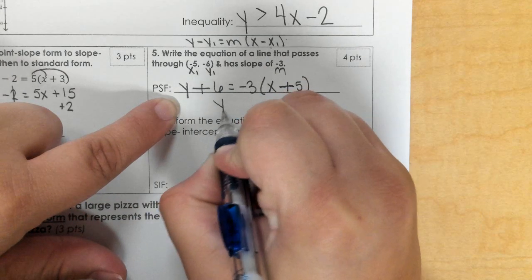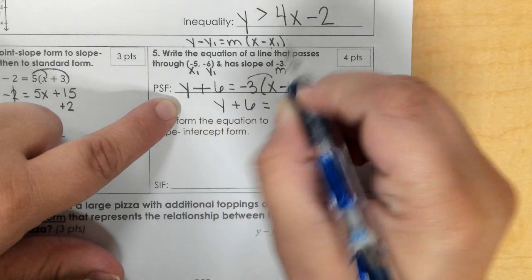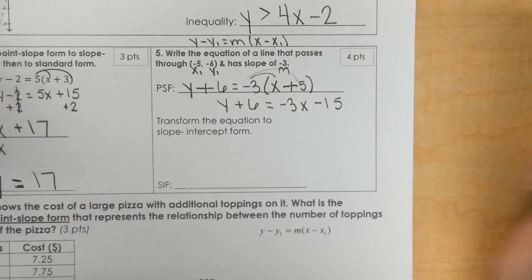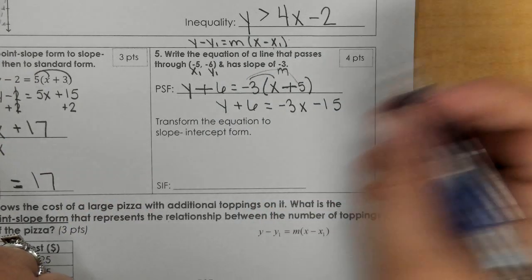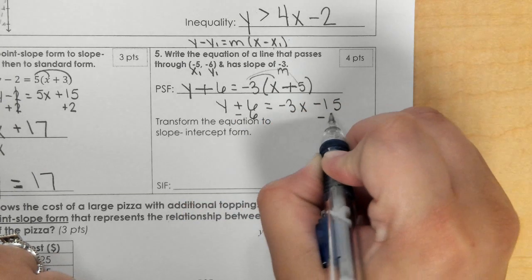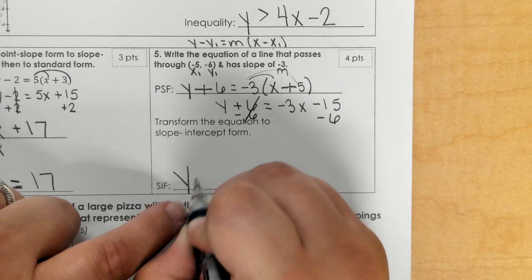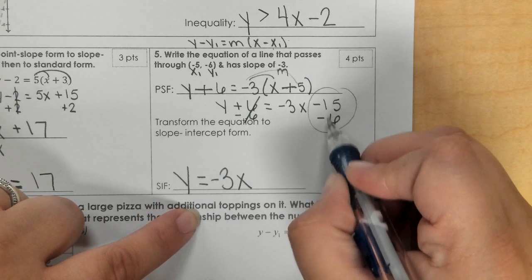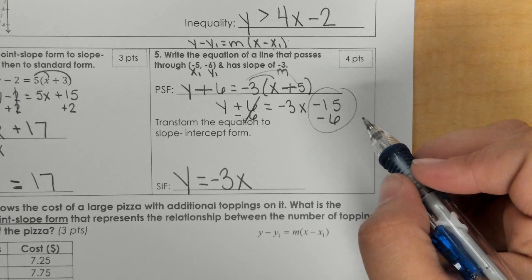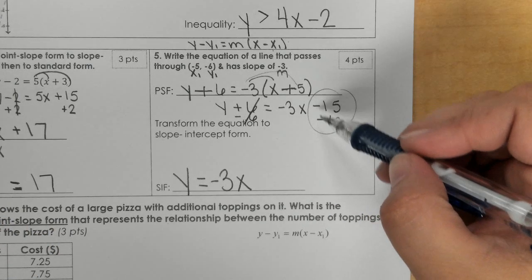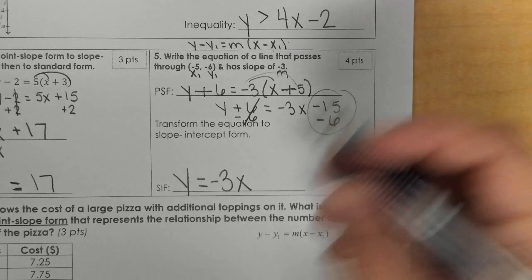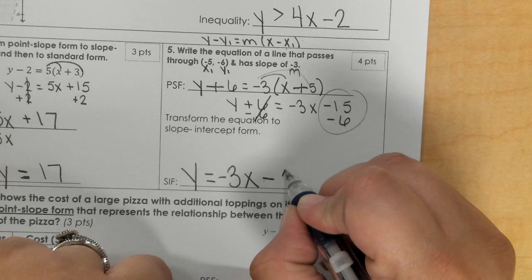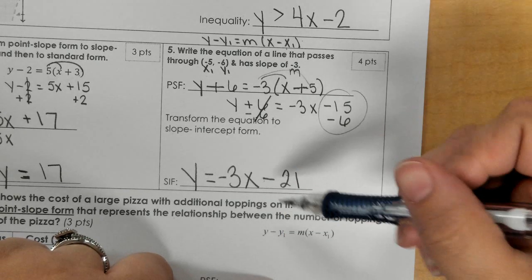So y plus 6, negative 3x, negative 3 times 5 is negative 15. So I put a minus 15 here. I subtract 6. So y equals negative 3x. Here, they're both negative. So when you're adding and subtracting negatives and positives, if they're both the same sign, both negative, you add and you keep the sign. So if I add that, I get 21. And that's a negative 21.